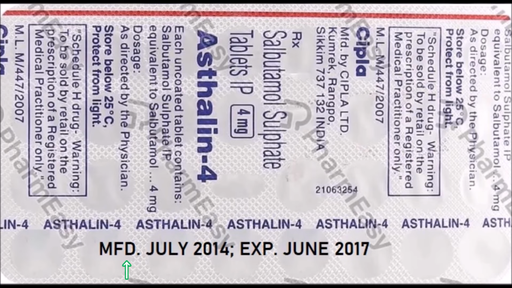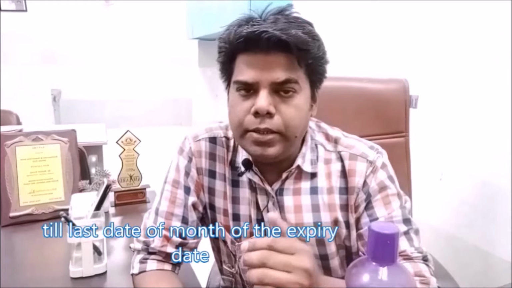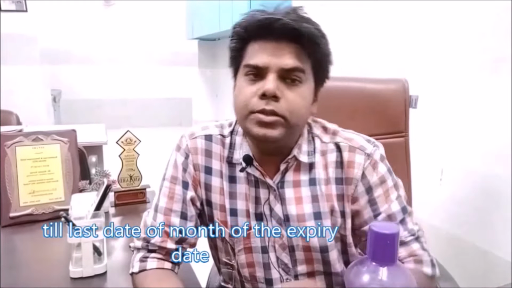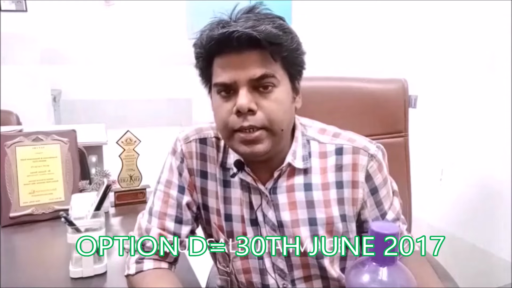So friends, according to the strip shown in the image, the manufacturing date is July 2014 and the expiry date is June 2017. And remember, the drug can be used till the last date of the month of the expiry date. Hence, this drug can be used up to 30th June 2017. So option D is correct here.